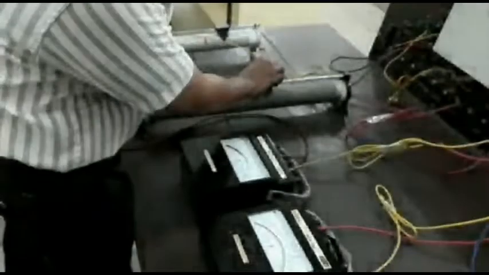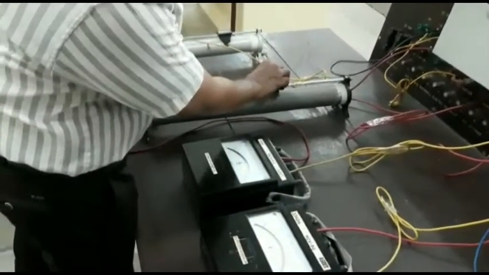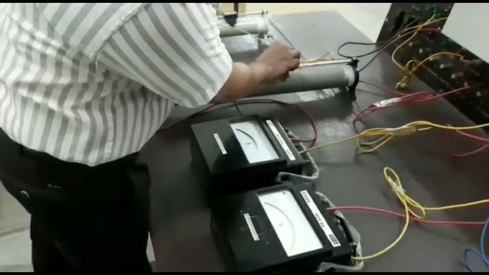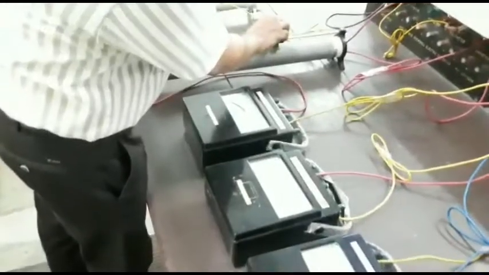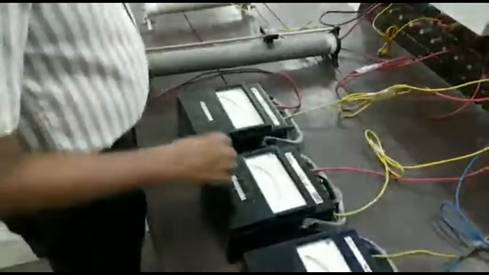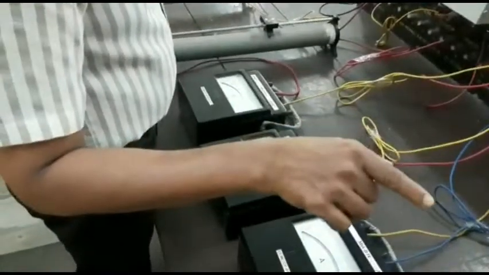The variation is like this. You have to vary this rheostat, and as you vary it, you note down the IF values and the phase voltages, EG.